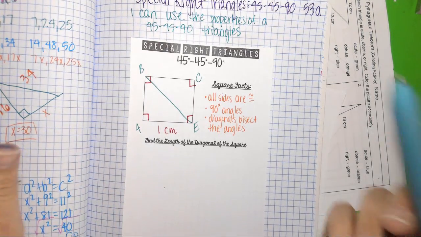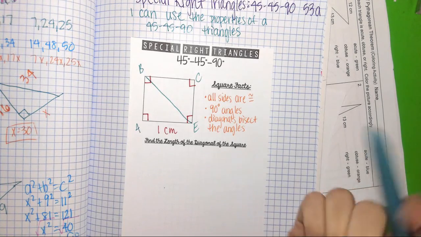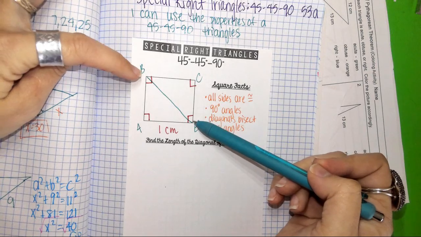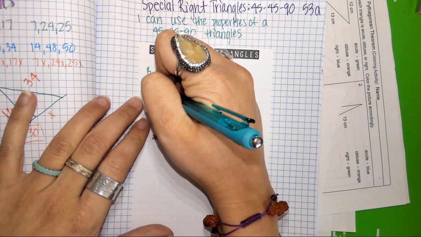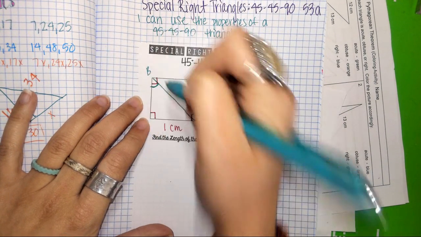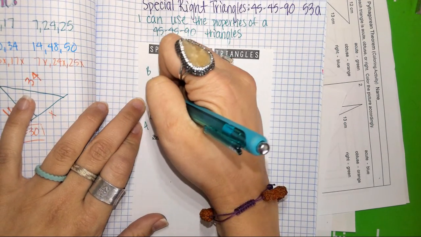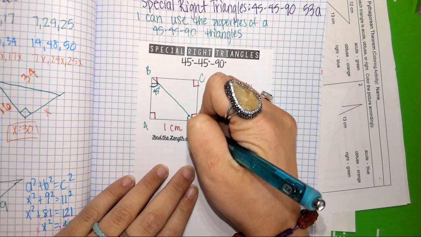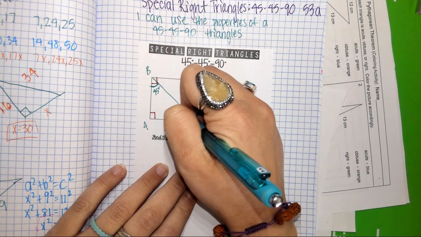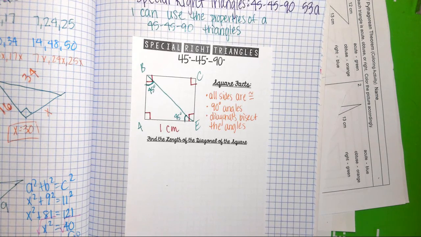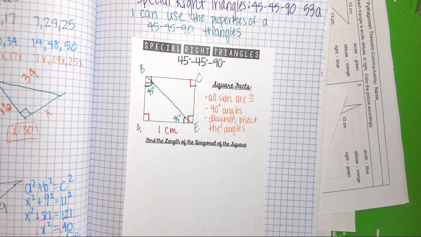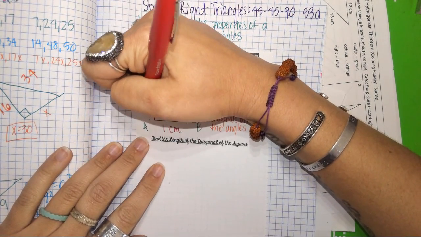Okay, so our goal today is to prove the properties of 45, 45, 90 triangles and practice them. Now, if this diagonal bisects our angles, what does it mean the measure of this angle right here is? 45 degrees. And this angle right here? 45 degrees. Now, if AE is 1 centimeter, what is the measure of AB? 1 centimeter.